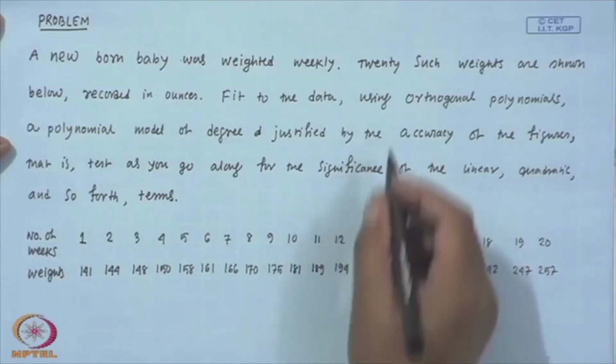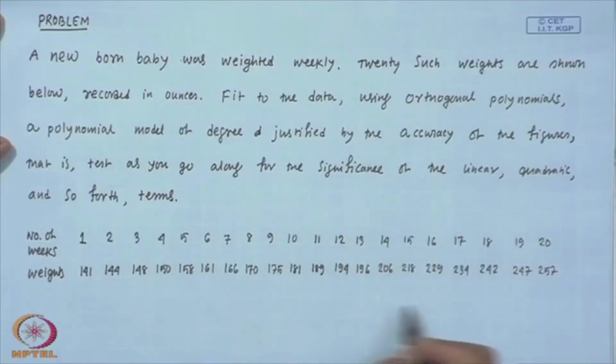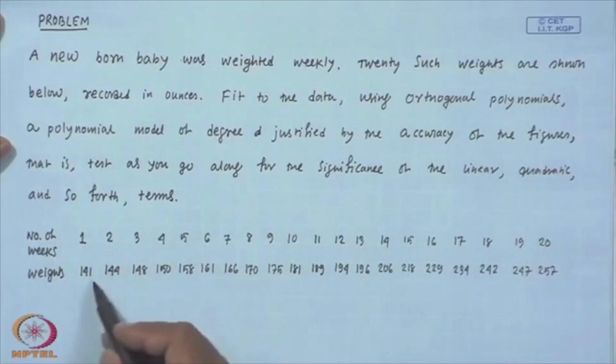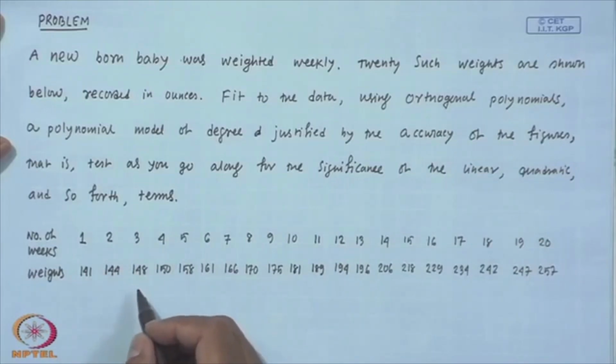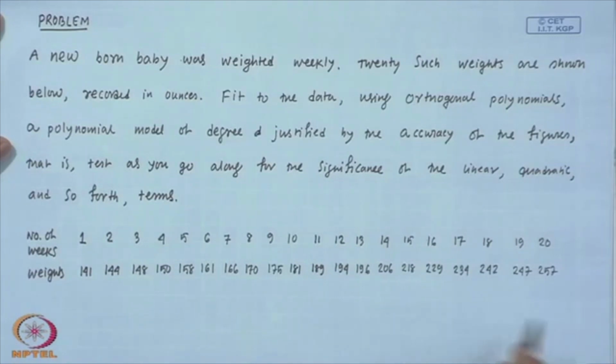Okay, so the degree is not given. So, you have to decide about the degree of the polynomial you are going to fit here. We will follow what we talked about, how to decide about the degree while talking about orthogonal polynomial fitting.